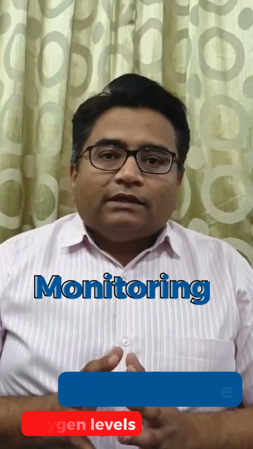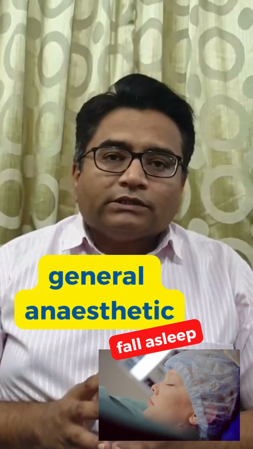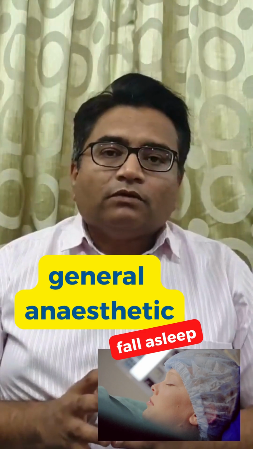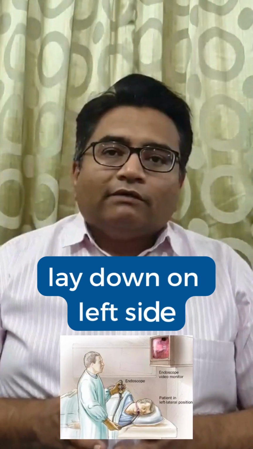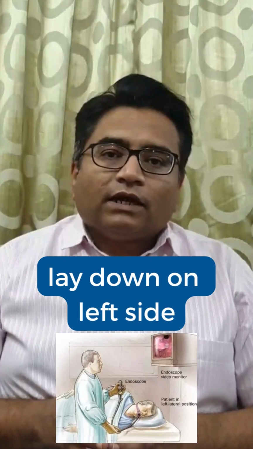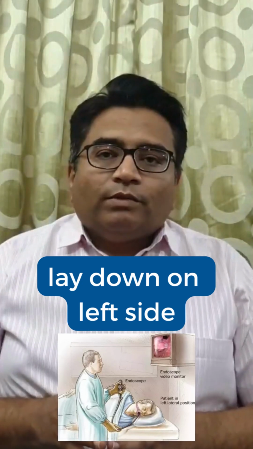You will be given either a short general anesthetic which will make you fall asleep for a small period of time, say 5 to 10 minutes, or there will be a spray to numb your throat so that you don't experience anything when the procedure is being performed. You will be asked to lie down on your left side, and if there are any ill-fitting dentures, they should be removed.